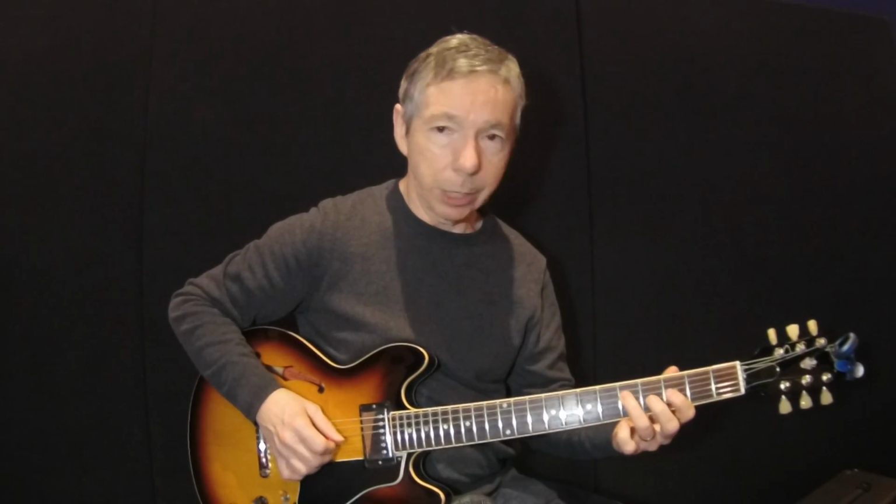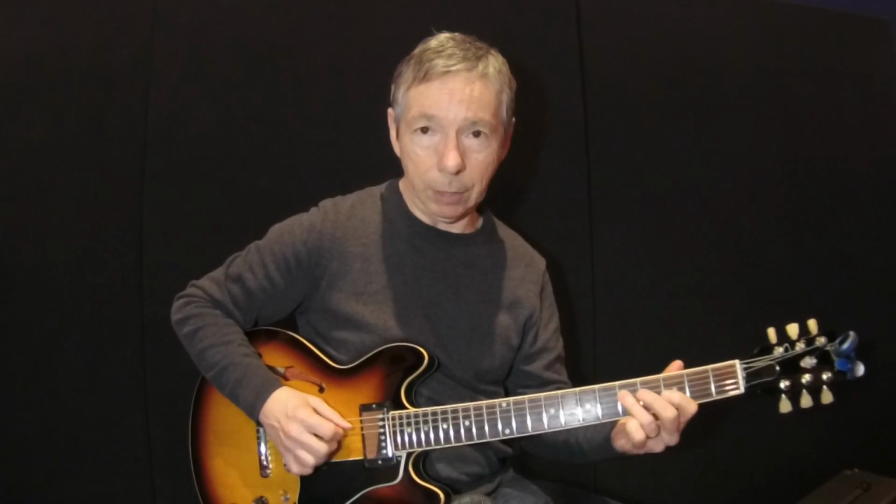Just like that. So now once we do that pivot, and it's a pick, pluck on the G, pick on the D, back up to the G at the 3rd fret with the index finger with a pluck and a pull.